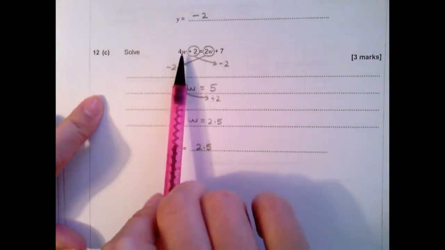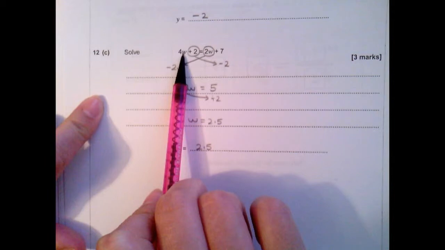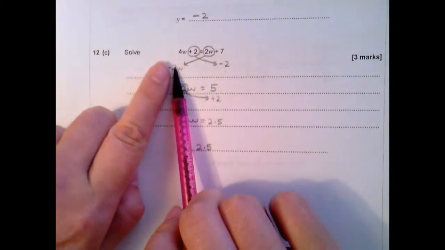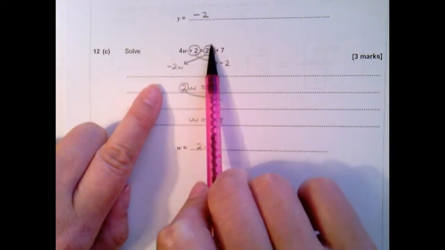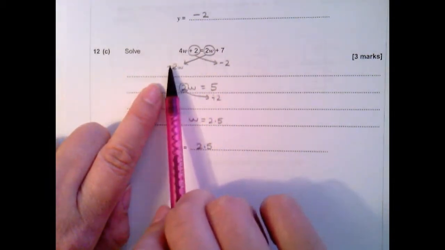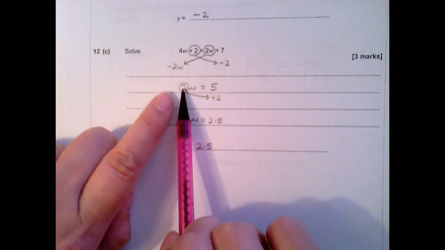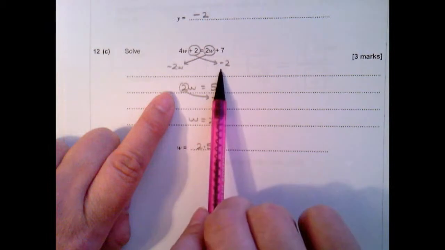12c, solve again, and this time you have got letters on both sides. So I do these questions by trying to get all of the letters together on the first side and all of the numbers together on the other side. So I would be bringing that 2w over here and doing 4w take away 2w gets you 2w.